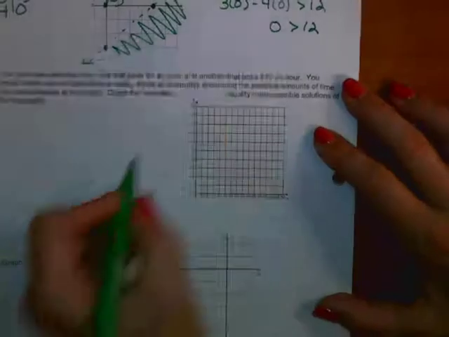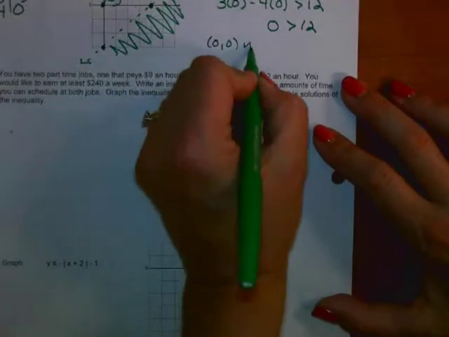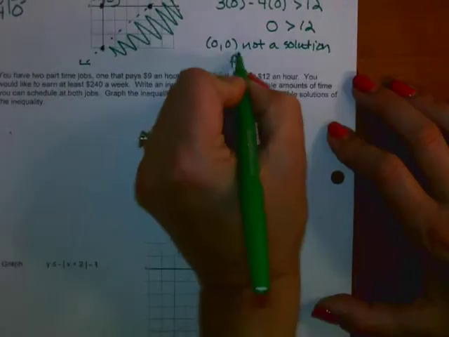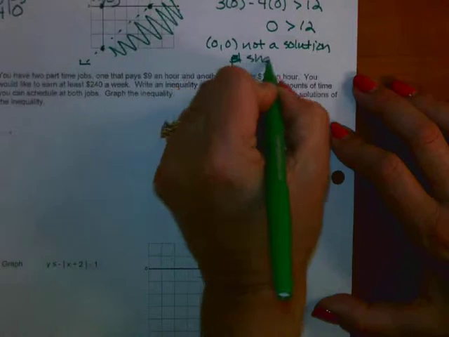All right. Maybe we should write this. 0, 0 is not a solution. Plot, or excuse me, shade the other side.